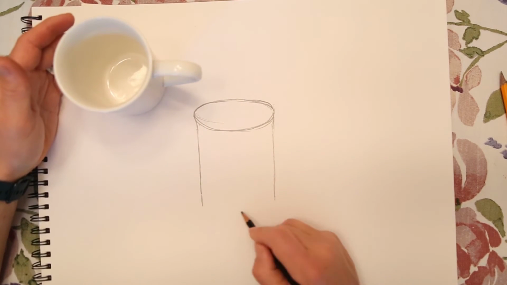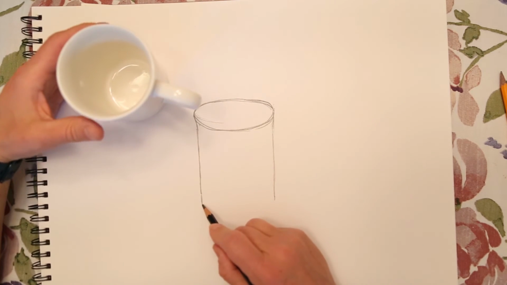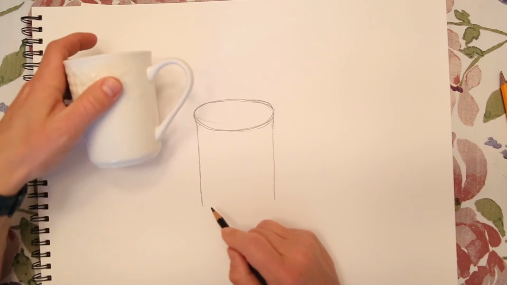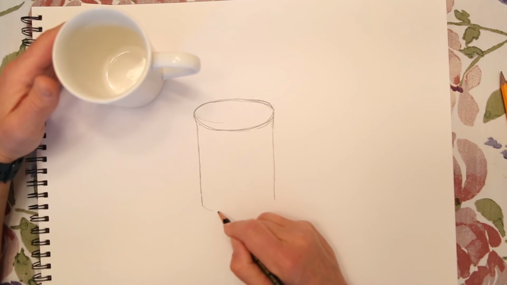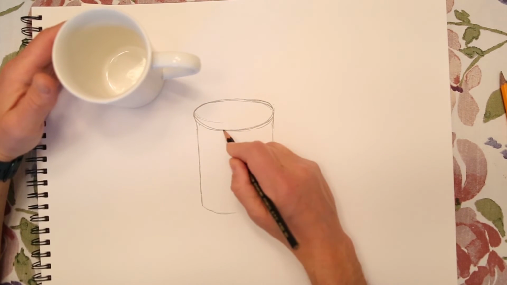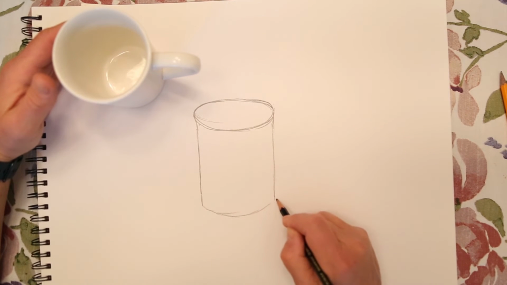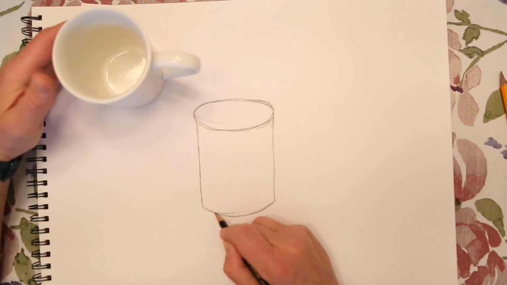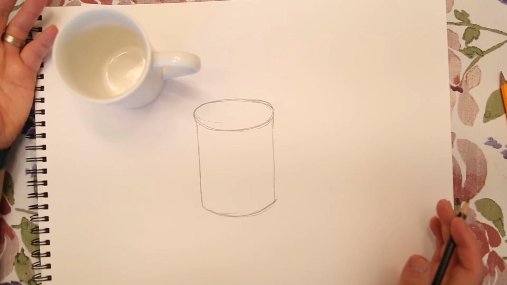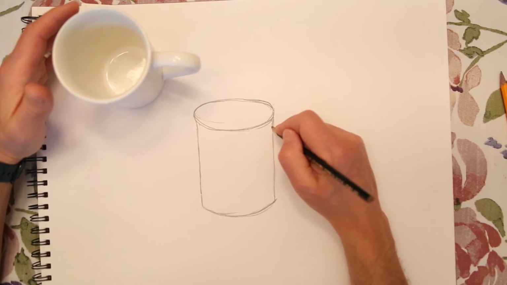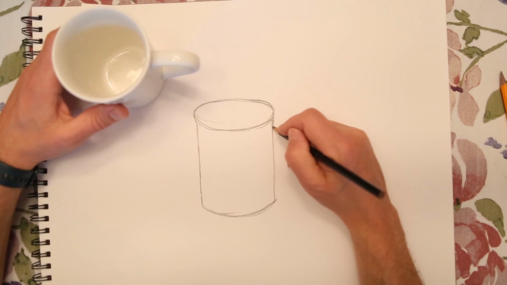Then I notice here on the bottom, it looks like it curves a little bit, so you want to make sure the bottom of the mug curves. When you have it like this, there's a curve on the bottom, which almost matches the curve for the ellipse. So you can use the ellipse on the top of the mug as a guide. So there's the opening. Now we have a cylinder. This could be done for a soda can. You could use a soda can for this too, I guess.